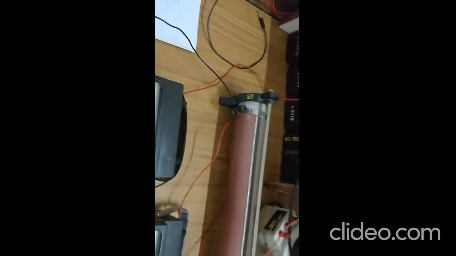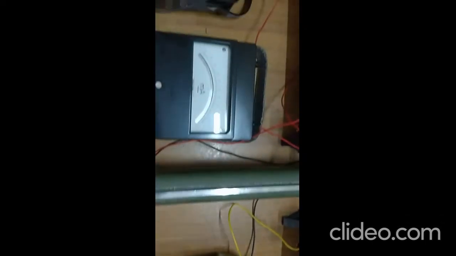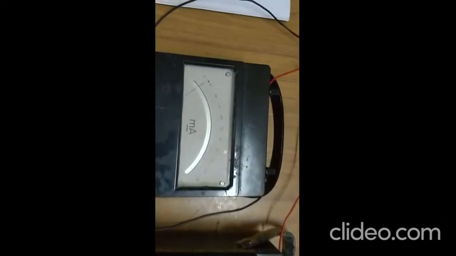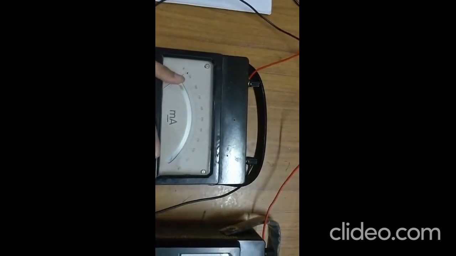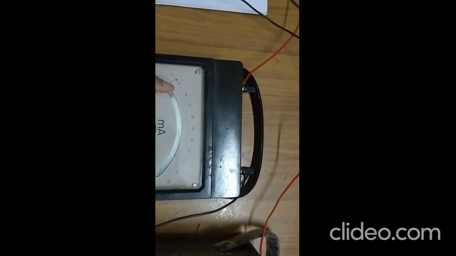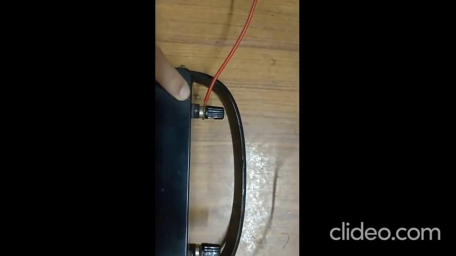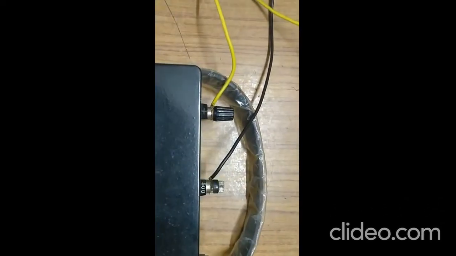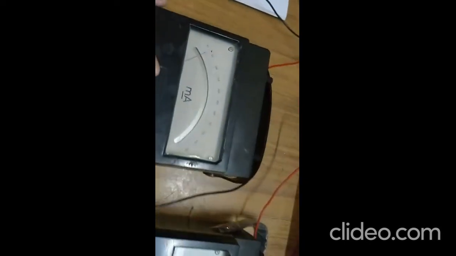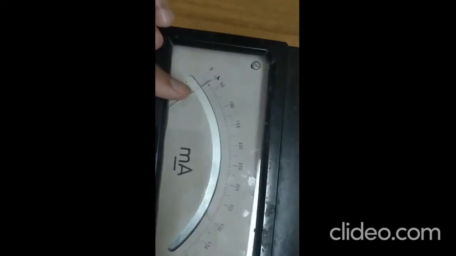Like the previous case, we have 3 ammeters, and we have to look at the readings of these 3 ammeters. While connecting the ammeter, you should check that the positive part of the supply is connected to the positive part of the ammeter. In both these cases, we are connecting the positive part of the supply to the positive part of the ammeter.